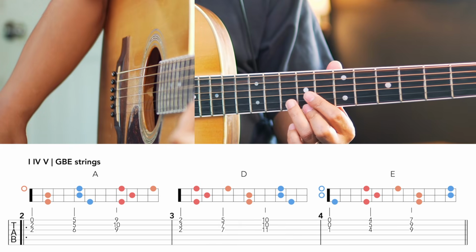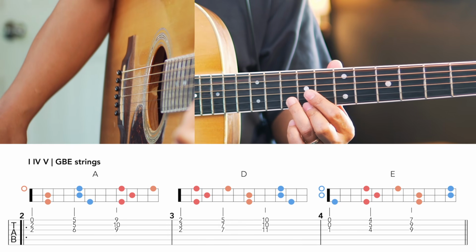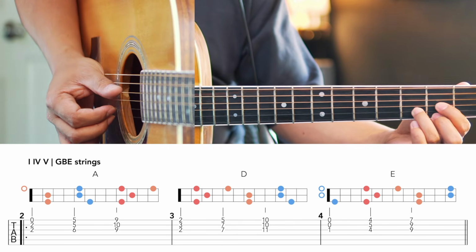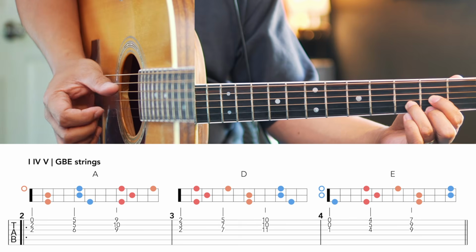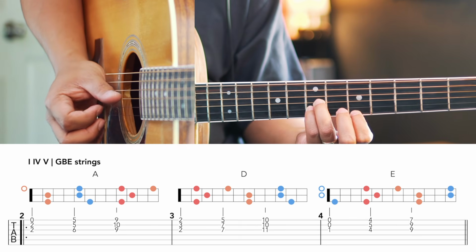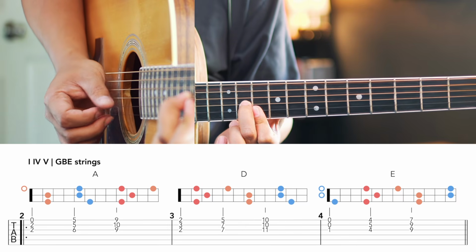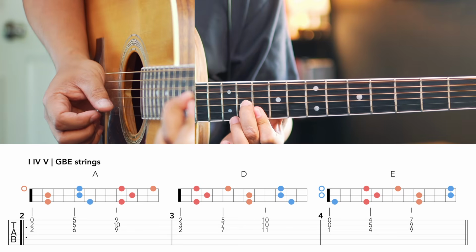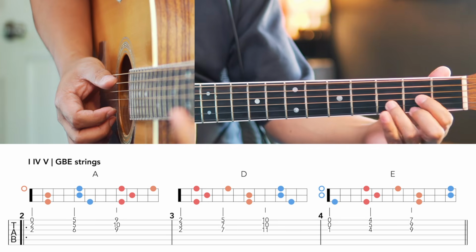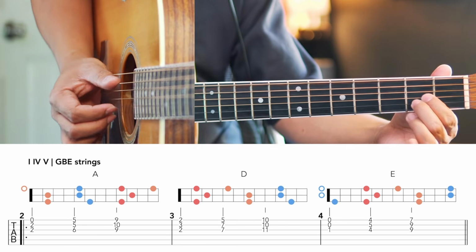Alrighty, let's try it over the D chord. So it's the same pattern, you just gotta move your thumb to the D string. Then go A, D, A, D, A, D, A, D, A, D, A, D. You can do that.